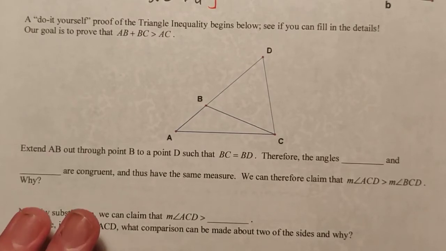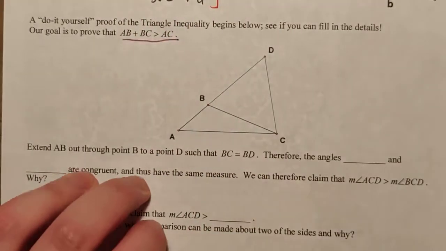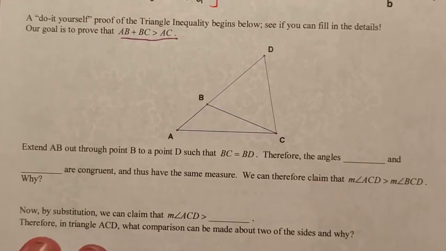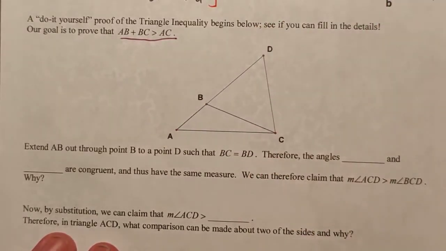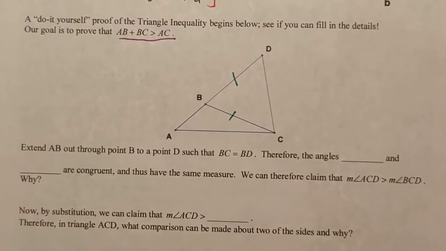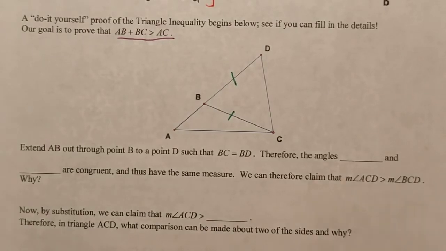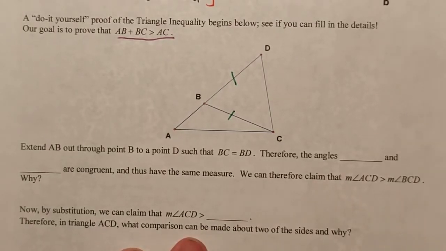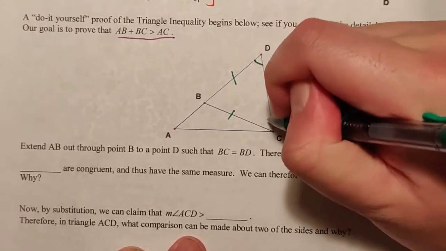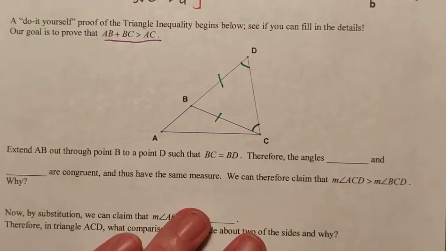Okay? So, remember the goal here is to prove AB plus BC is greater than AC. That's a pretty straightforward goal. We're going to extend AB out through B to a point D such that BC is equal to BD. That seems pretty fair, right? And that's going to be our preliminary stuff, what we do at the beginning. Therefore, the angles blah and blah are congruent and thus have the same measure. Well, that seems pretty fair, right? We now have an isosceles triangle here, so it's fair that the angles opposite the congruent sides have the same measure. So we can mention this.